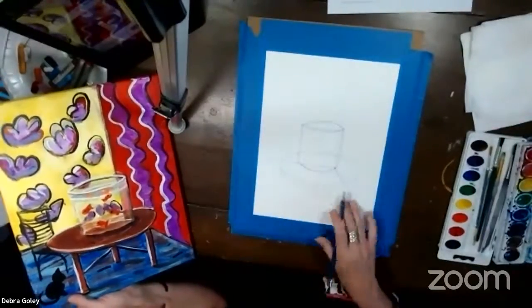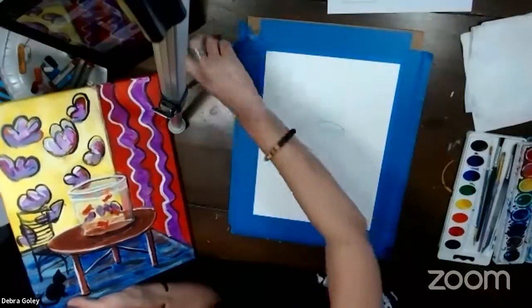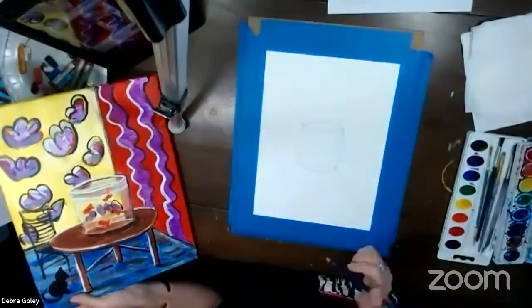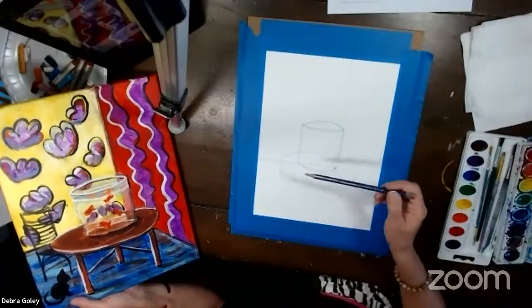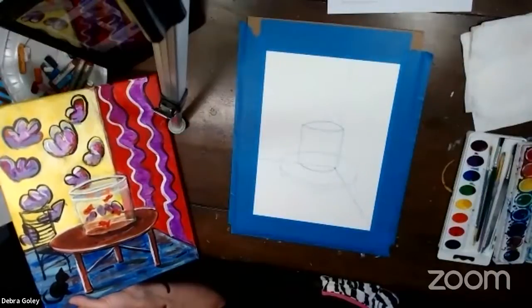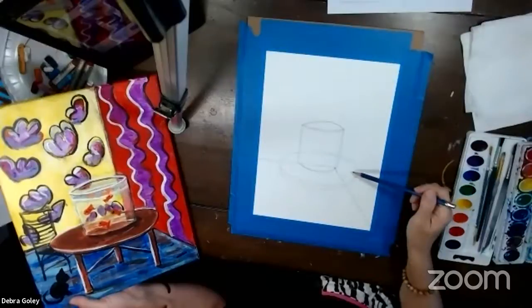We're just designing, we're putting in all the pieces. Okay, so now I have the bowl shape. I've got the table shape.